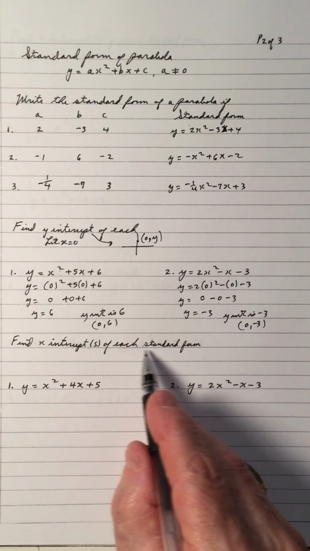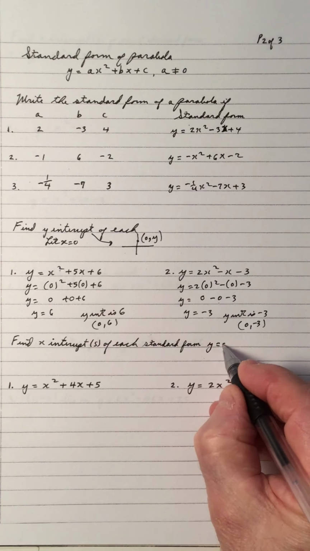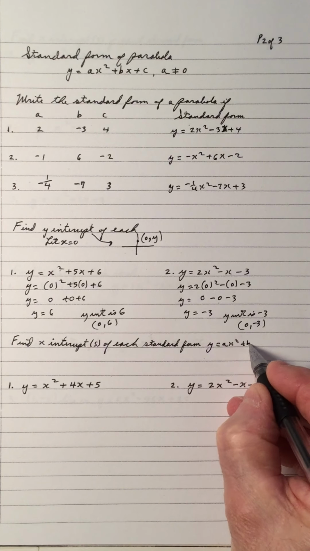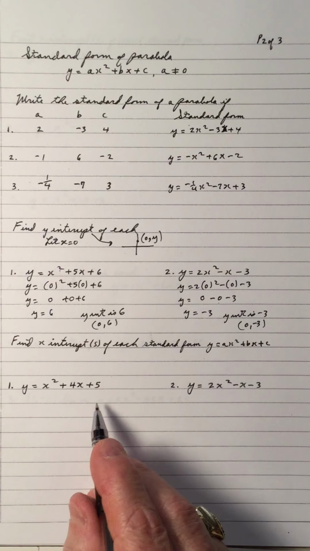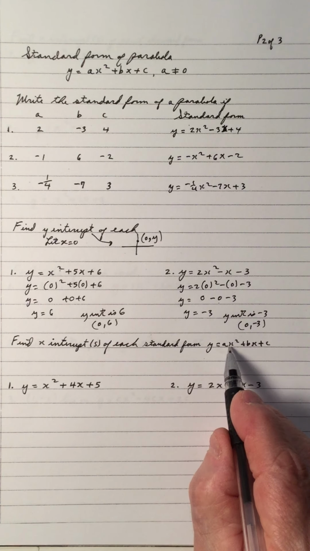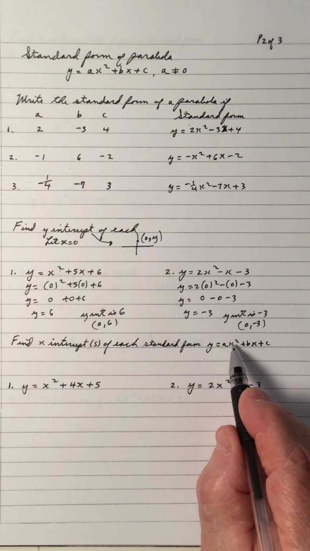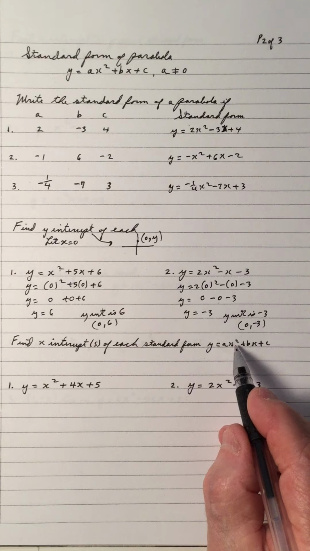Find the x-intercept of each standard form. Remember, the standard form is y equals ax squared plus bx plus c. You notice that the right side of this equation is the equation that we set equal to 0 to solve.